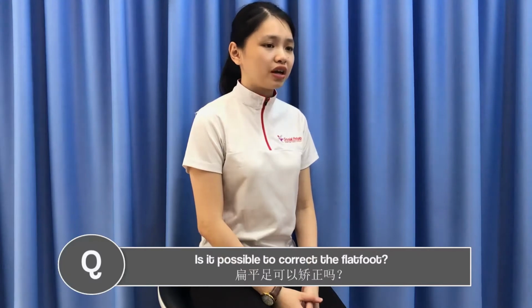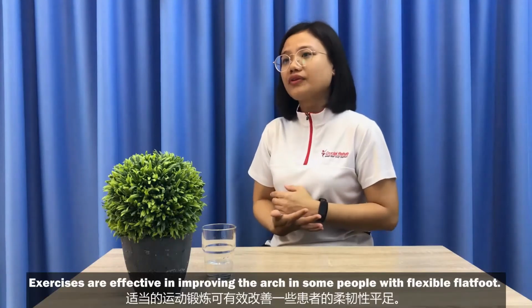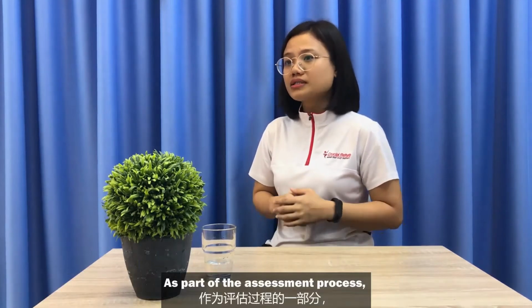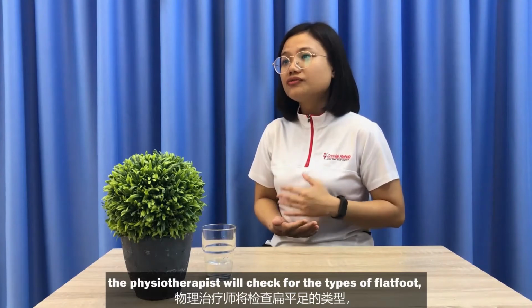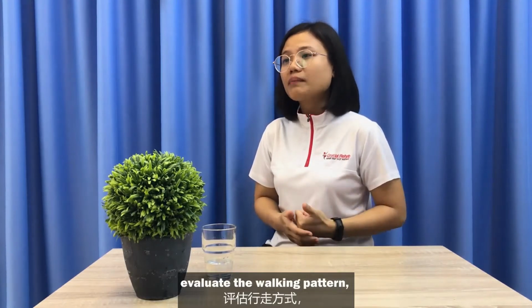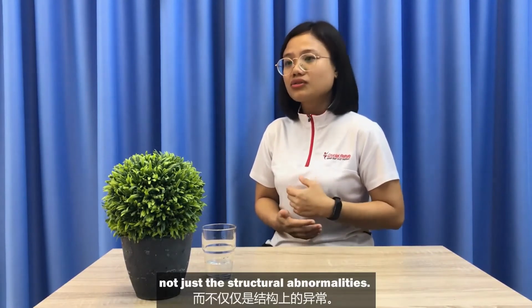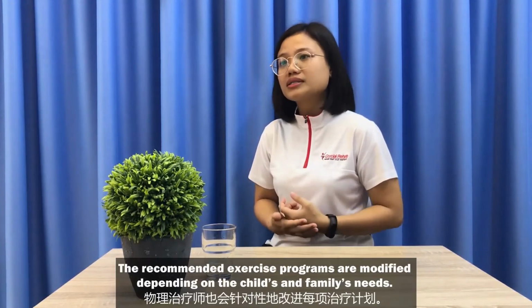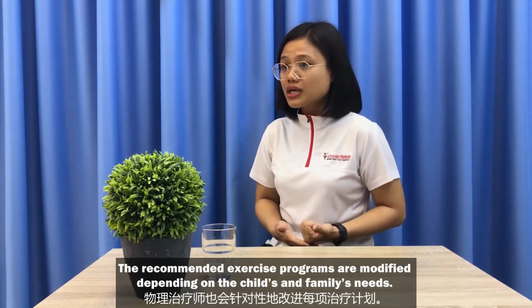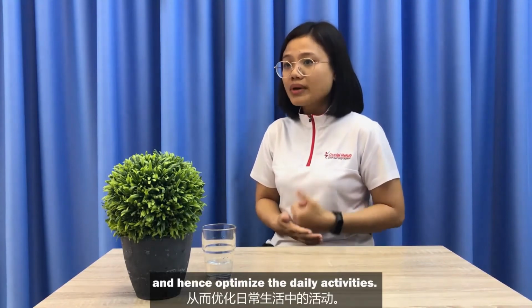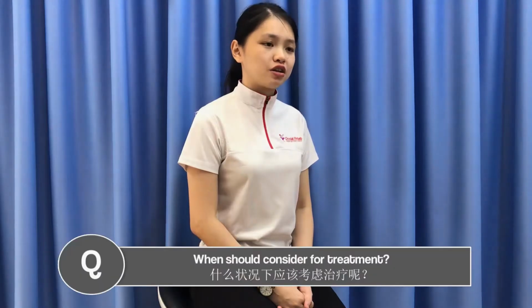Is it possible to correct the flat foot? Exercises are effective in improving the arch in some people with flexible flat foot. As part of the assessment process, the physiotherapist will check for the type of flat foot, evaluate the walking pattern, and the impact of the foot deformity on functional activity, not just the structural abnormalities. The recommended exercise program is modified depending on the child and the family needs. Physiotherapy treatment will help to regain movement, strengthen the ankle and foot muscles, improve balance, and hence optimize daily activity.